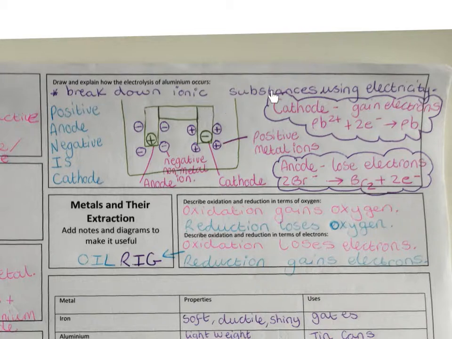So you can straight away label the parts of the electrolysis structure. Electrolysis breaks down ionic substances using electricity. Now, like you say, opposites attract. So a negative ion will be attracted to the positive anode, and then a positive ion will be attracted to the negative cathode.